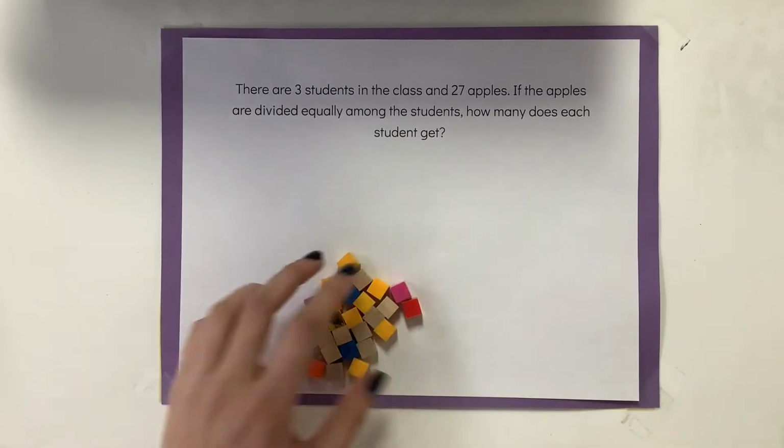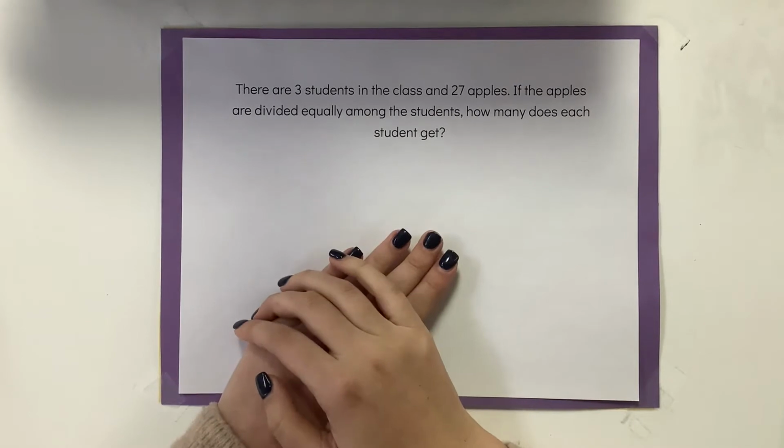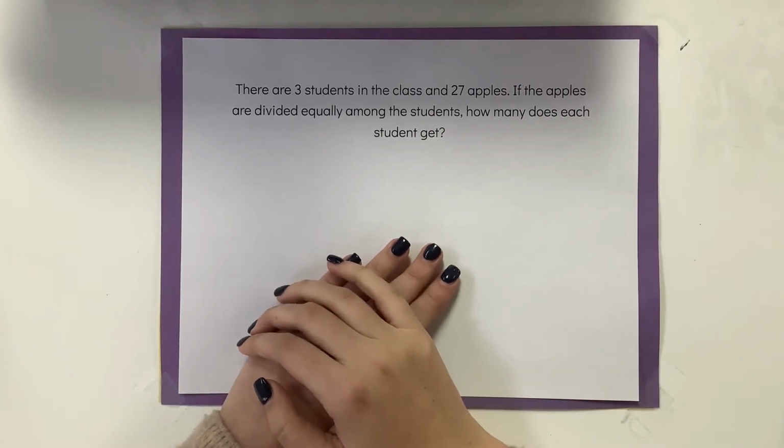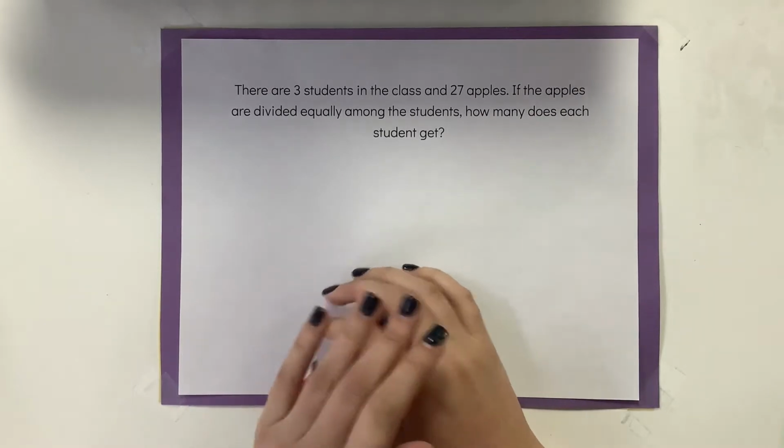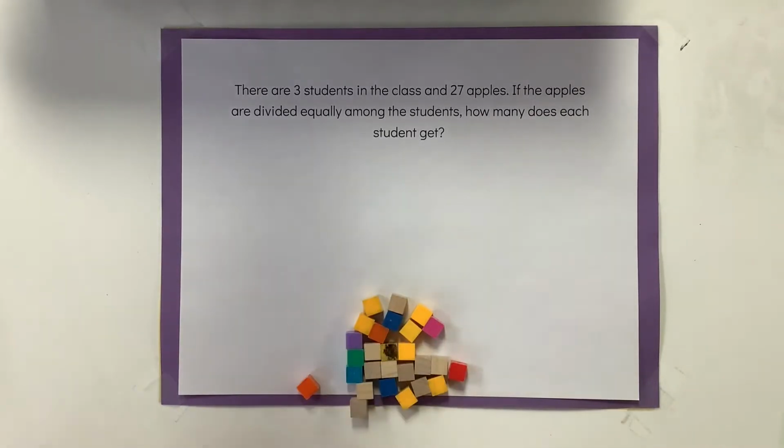All right, fourth grade, I have a problem for you. It says there are 3 students in this class and there are 27 apples. If the apples are divided equally among the students, how many does each student get? So I need to solve this problem, so I went ahead and drew a picture.